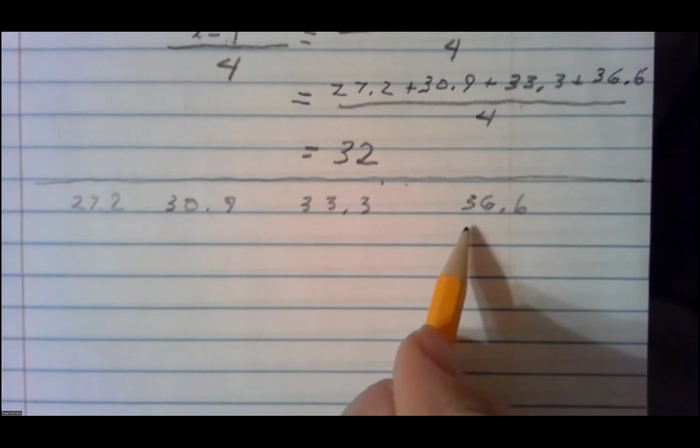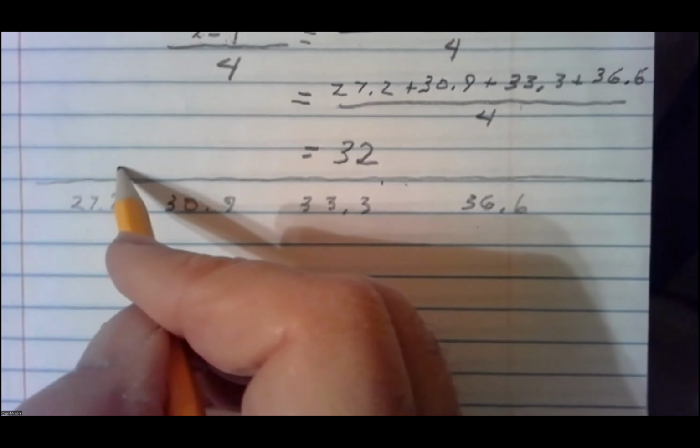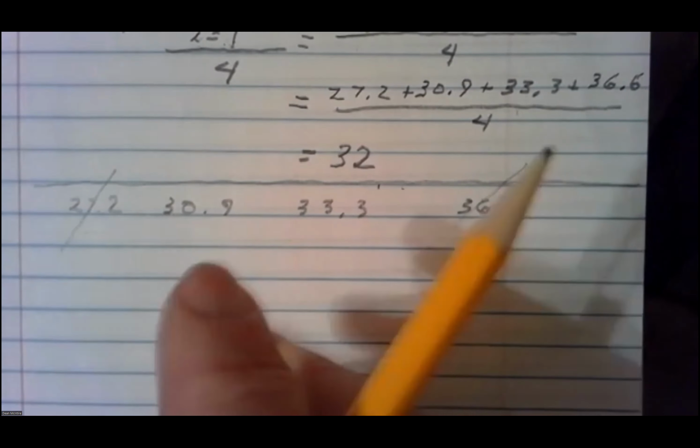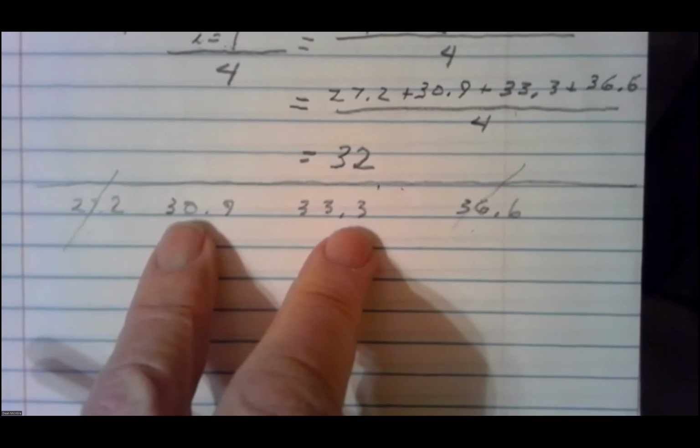I like to just put a line through the smallest and the largest, and keep doing that until you get down to either 2 elements or 1 element. In this case, we have 2 elements. So what we'll do is take these 2 center elements together, add them together, and divide by 2.